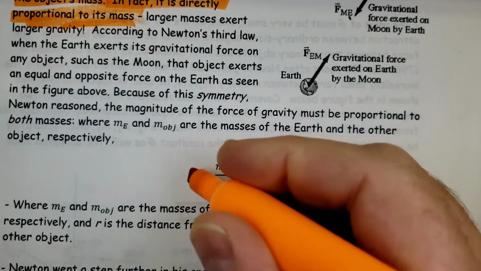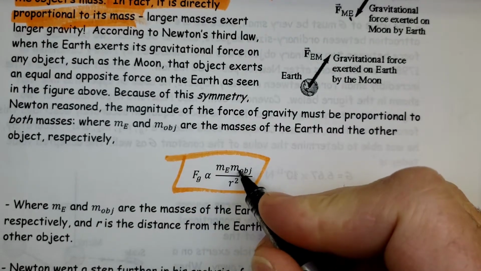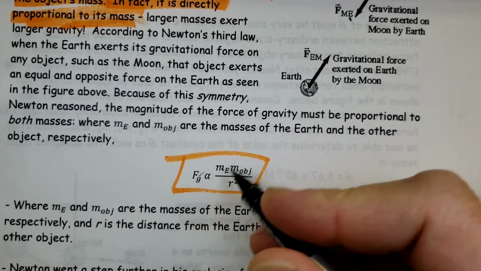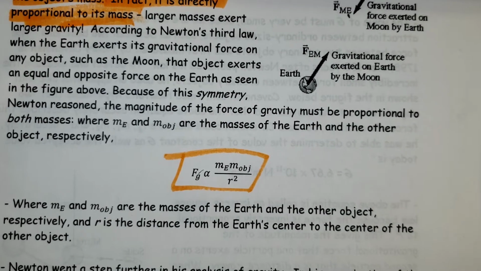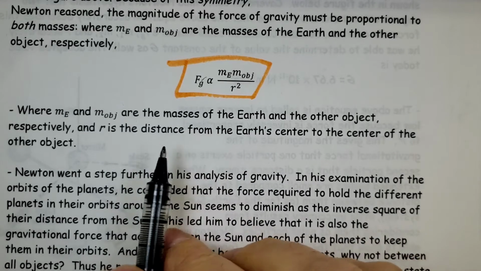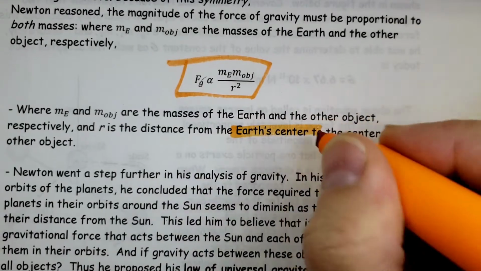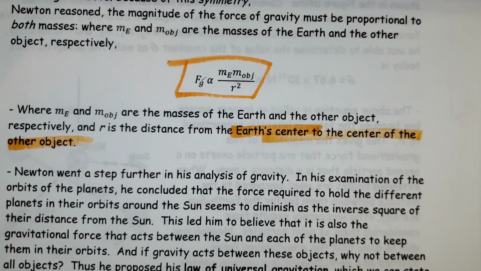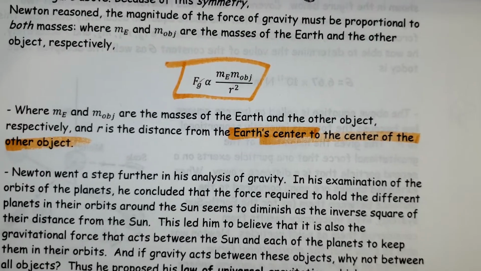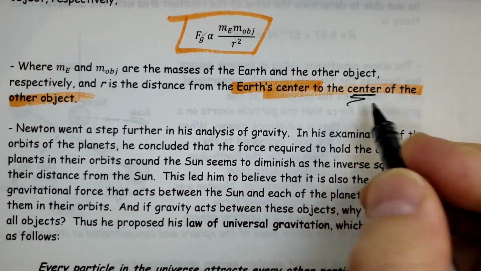So we can come up with an entire proportion here. If I double the mass, or triple the mass, the force of attraction would become 6 times greater. Just simply a multiplying effect there. So ME and MOB are the masses of the Earth and of the object, and R is the distance between their centers. Ideally that radius is from the center of the Earth, because if we're talking about objects near the Earth, we have to consider the Earth's radius as the distance. So it's from the center of the objects.